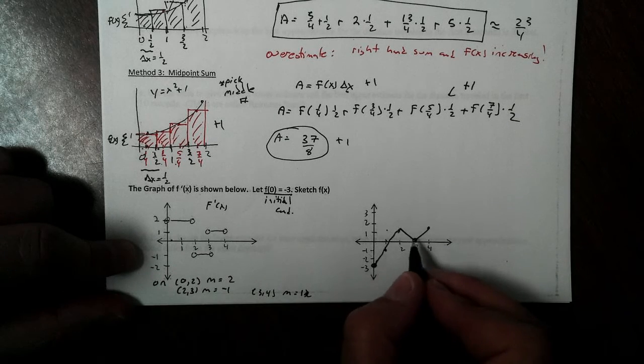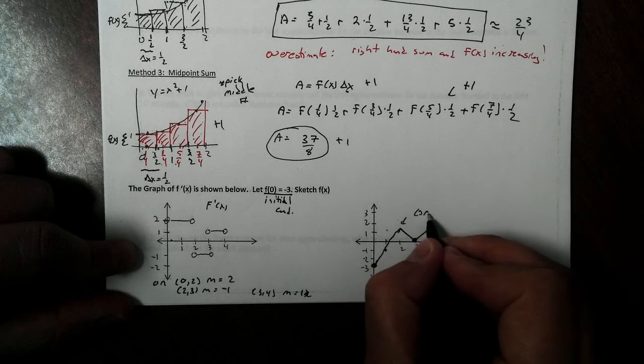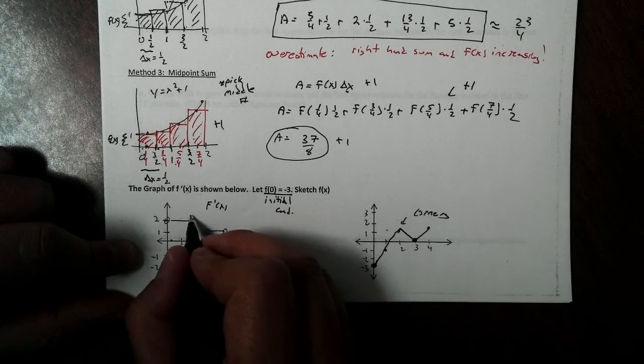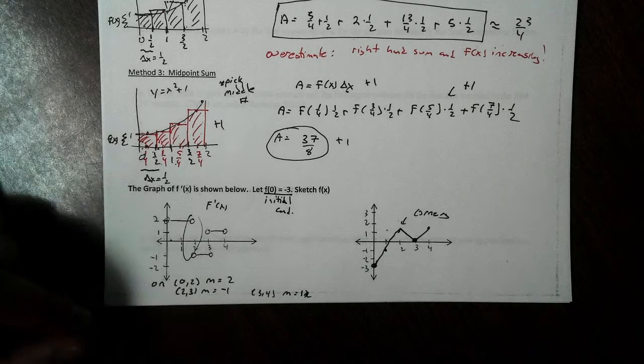And that's like a possibility of what our graph would look like. Notice, we are not differentiable, so we have corners right here, which should match up with the fact that they're open circles right there.